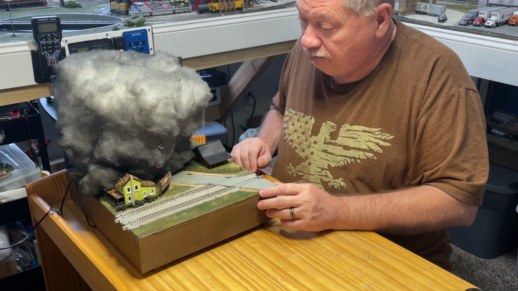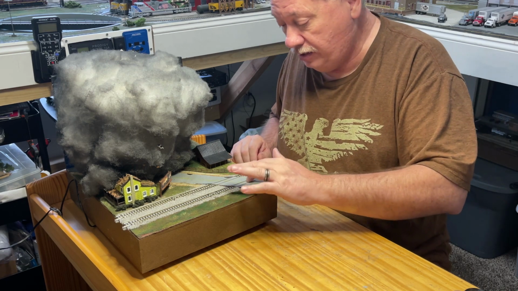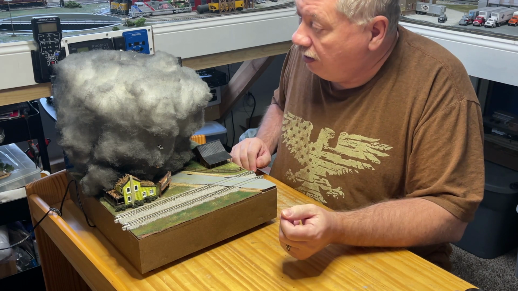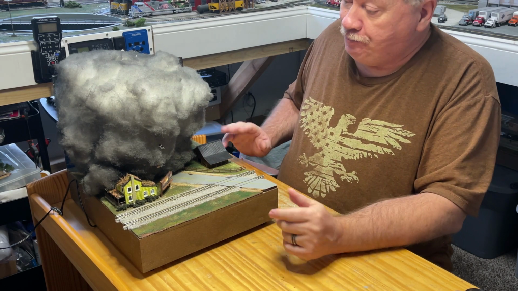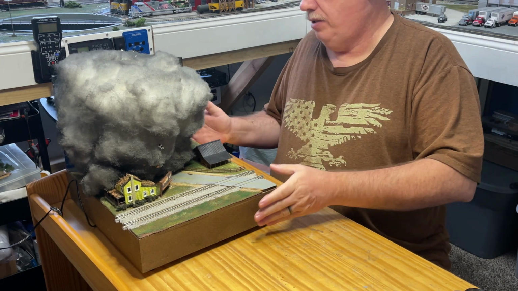And this has performed admirably as far as that goes with this in between. I mean, there's no derailments. It runs fine. So that's that part. So let's get to the innards, okay?